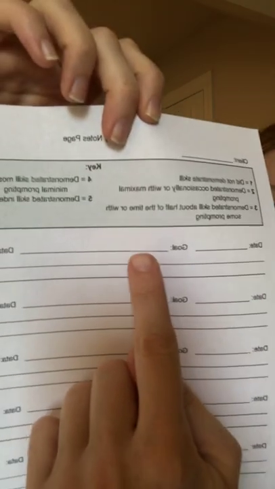3 is demonstrated the skill half the time or with some prompting. 4 is most of the time or with minimal prompting. And 5 is demonstrated the skill independently. So for each day, I write the date, I write the client or the goal that we were working on, and I just circle 1 through 5.